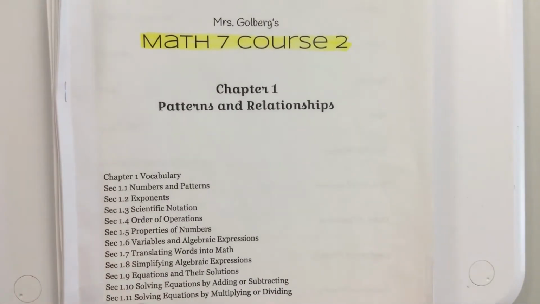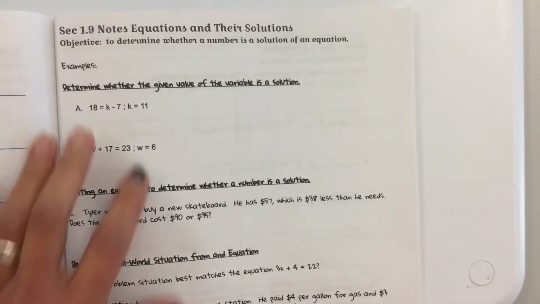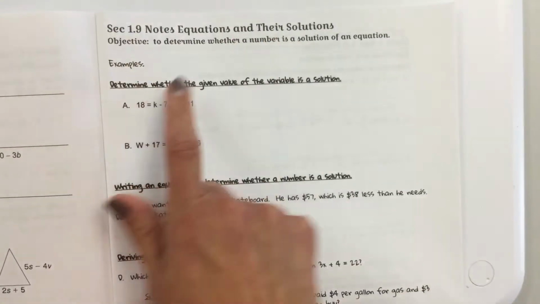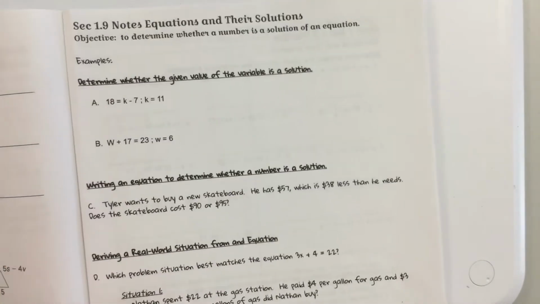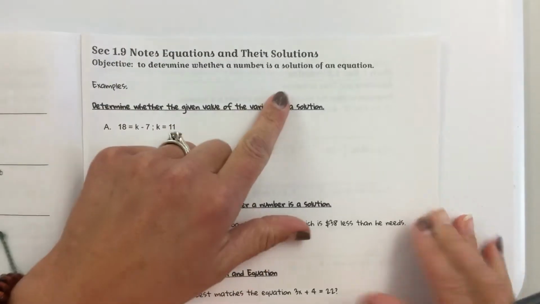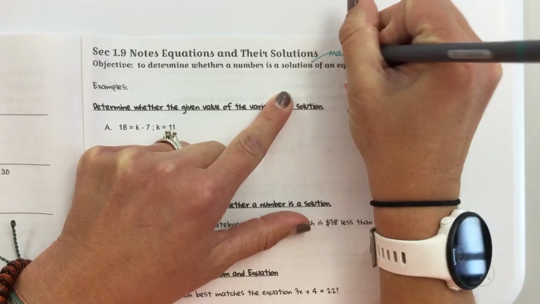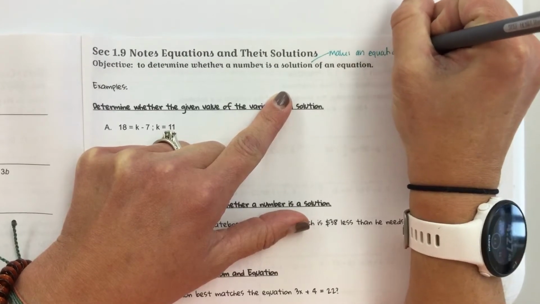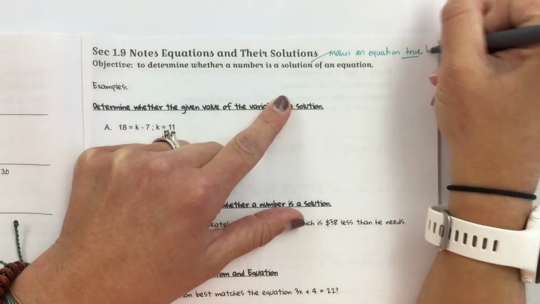Okay, Math 7. We are moving on to section 1.9. So our objective today, our goal, is to be able to determine whether a number is a solution of an equation. So the one thing I want you to remember about being a solution is that it makes an equation true. That's a big thing there, okay?